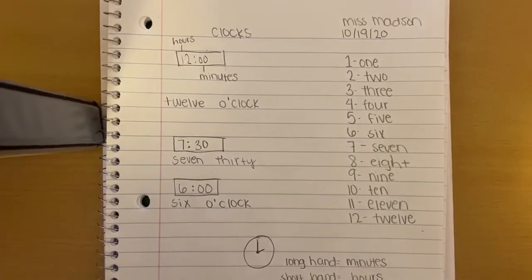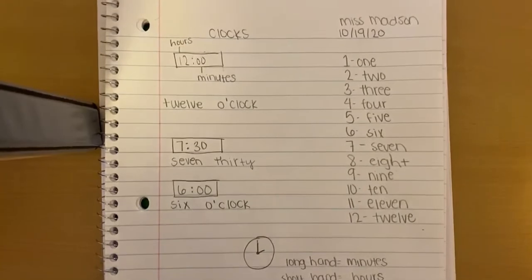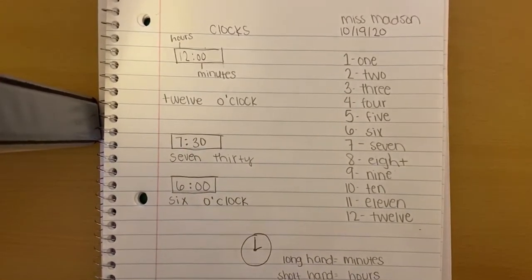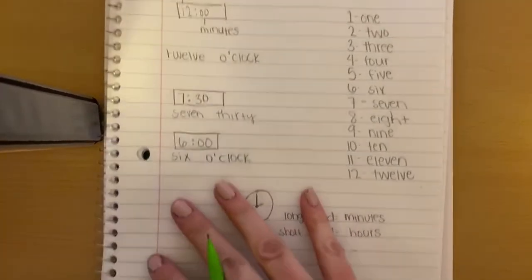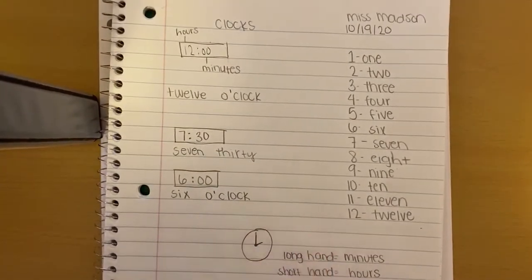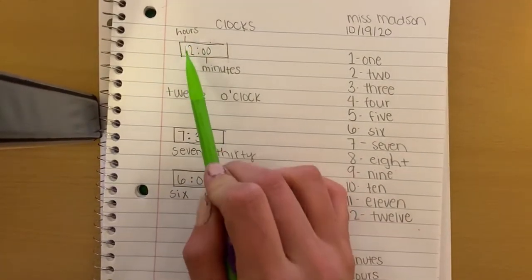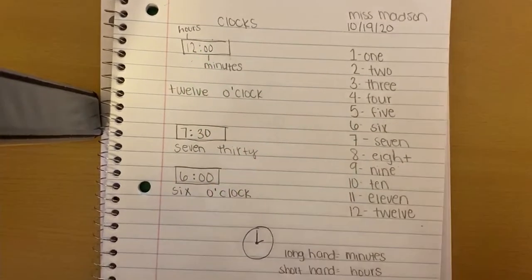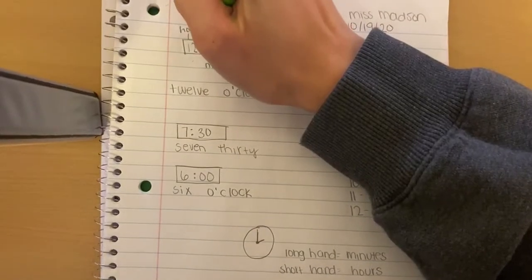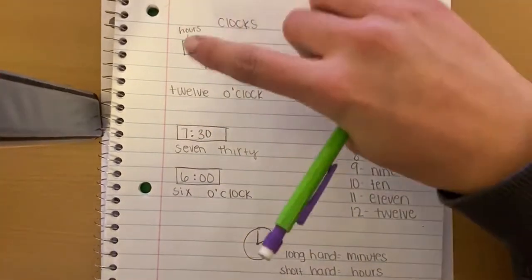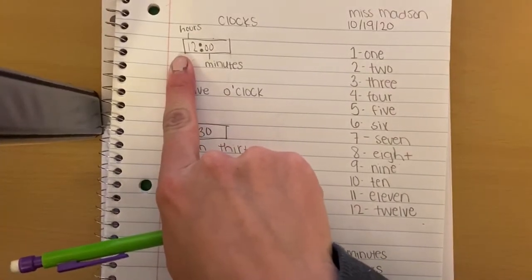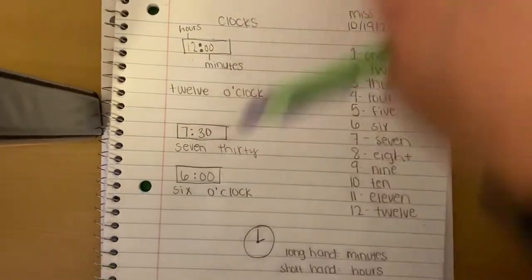Hello, third graders. So today for math, we're going to be practicing reading clocks and writing out the times. So remember, I can look back at my notes from Monday, and we remember our hours go on the left of the colon. So these two dots are going to be the colon. And then on the right side are our minutes. So over here, hours, and over here, minutes.